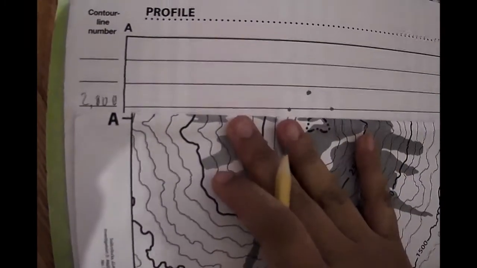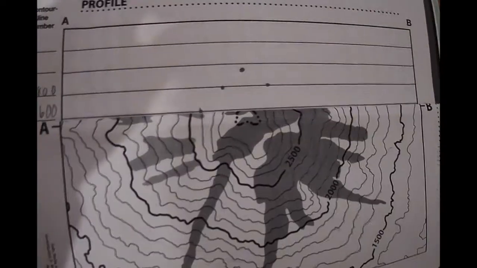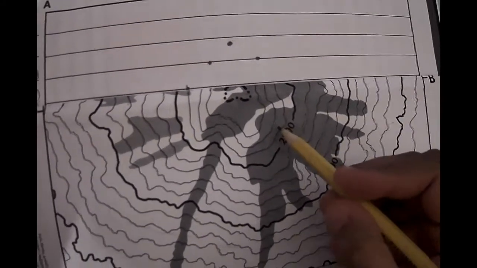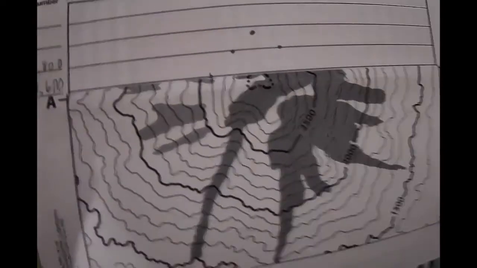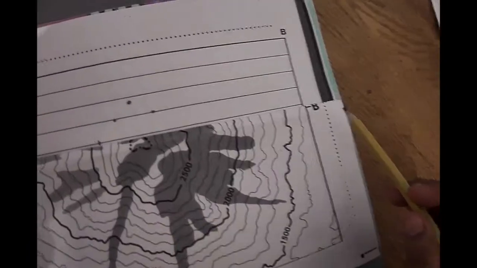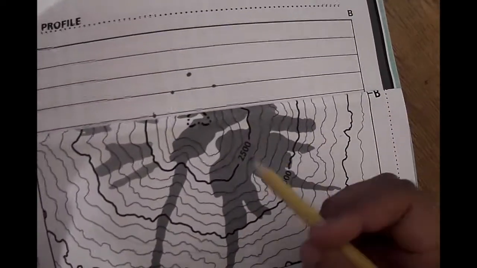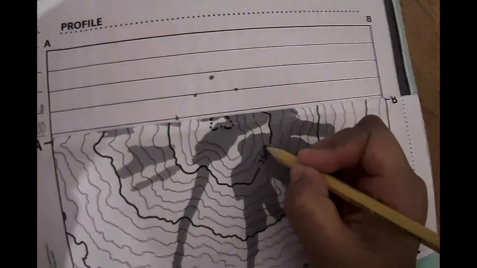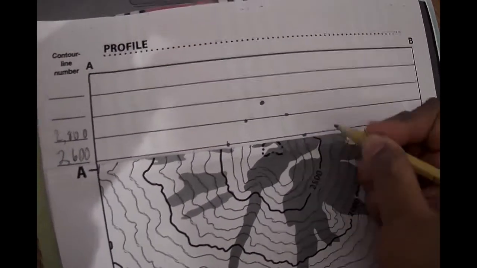Let's move down to a lower elevation of 2,600. Our contour line of 2,600, it's that first line that is 100 feet above the bold line. So instead of going to the right, you want to follow it towards the B side. See how there's a letter B here, and now we're going down the mountain and there's a letter B here. We want to go towards the right. So we found our 2,600 line. We're going to trace it going towards the letter B and draw our dot there.